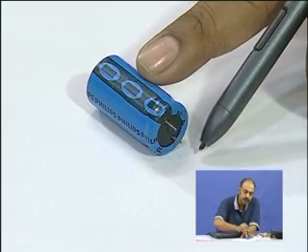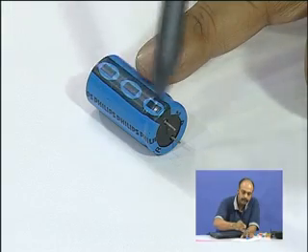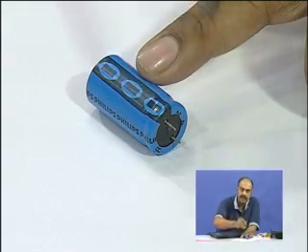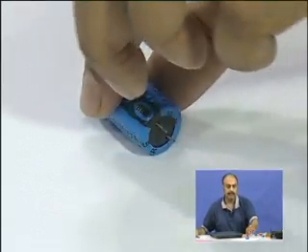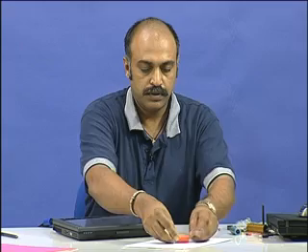So, that other terminal should be more positive than this terminal. So, always look for a polarizing mark on the capacitor which says that that terminal should be either more positive or less positive than the other terminal. Let me show you something bigger. Do you see this capacitor?